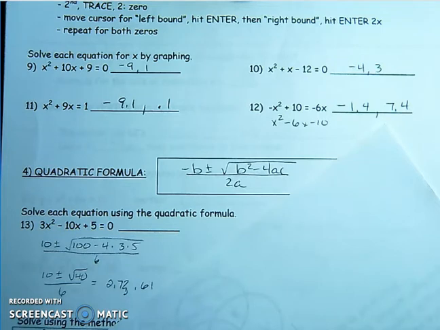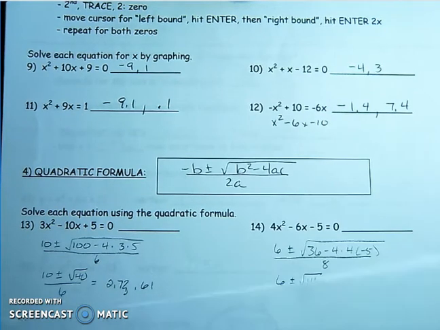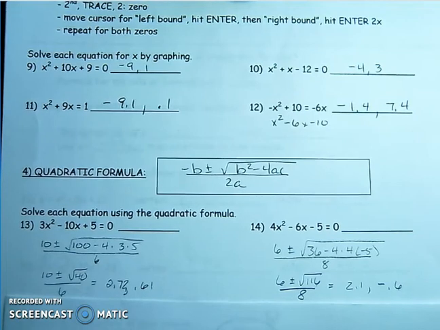Now pause the video and try number 14 on your own before checking your answers. In 14, you should get 2.1 and -0.6, and this is how you set it up. If you have any questions on the quadratic formula, now's the time to ask Miss Lewis.